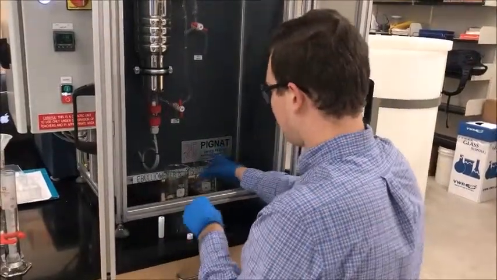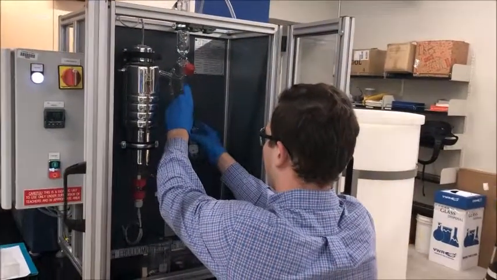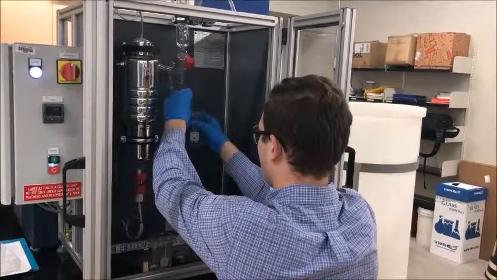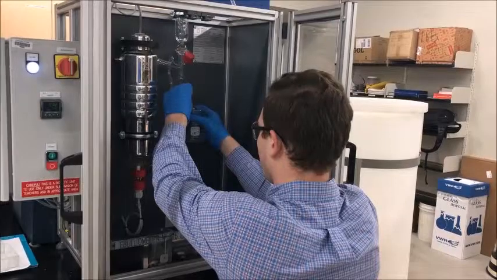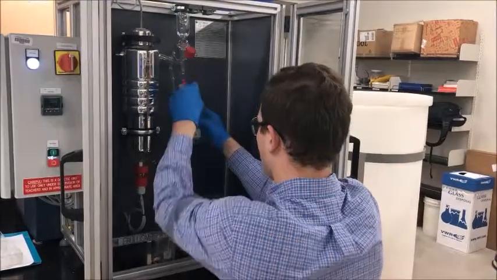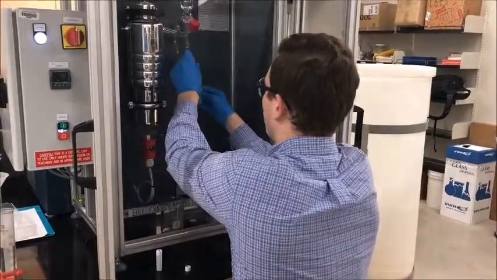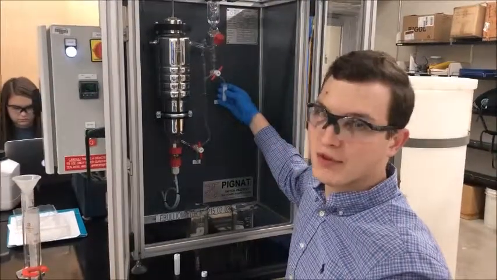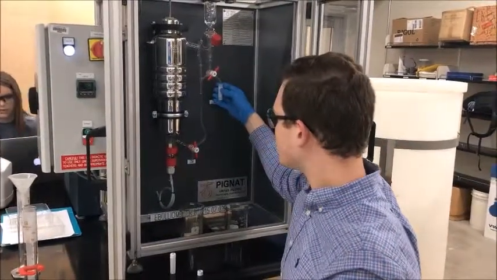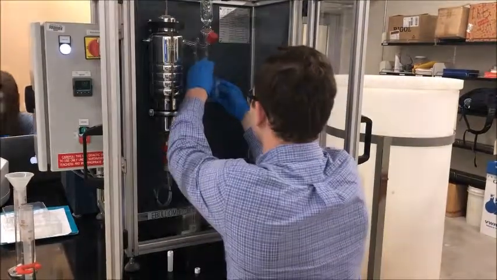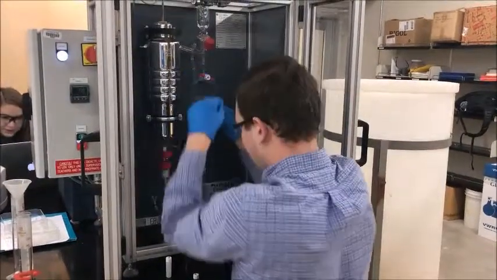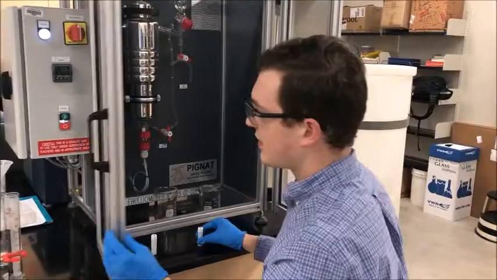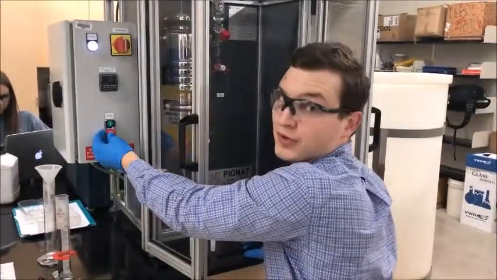We're going to do the same thing with the distillate. Once you've taken your sample, you're going to want to cap it as soon as you've taken it, just to ensure that there's no vapor escaping. Once you're done taking the sample, make sure to return your valves to the original position so the system maintains steady state. Then turn off the system so you can add more fluid.